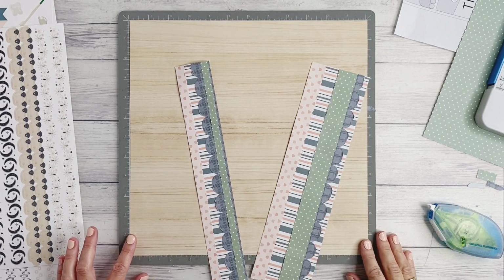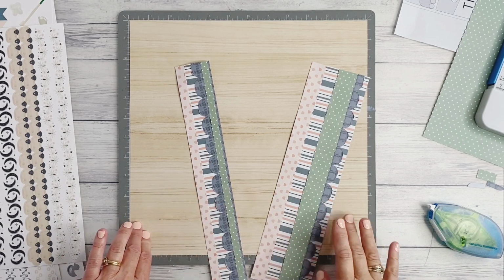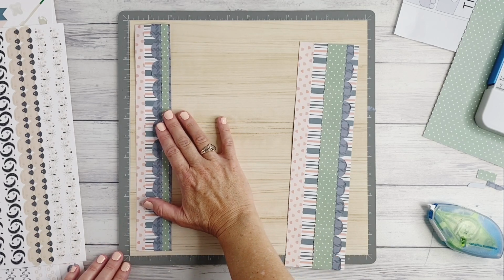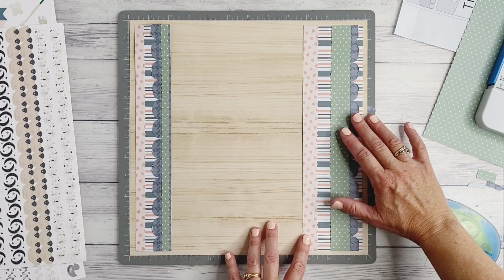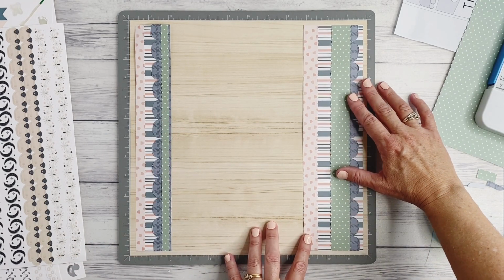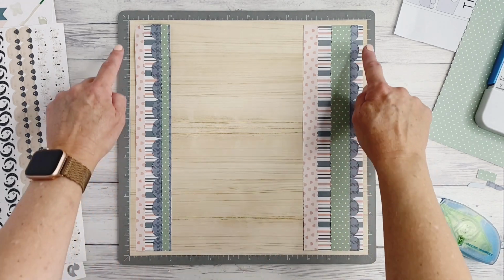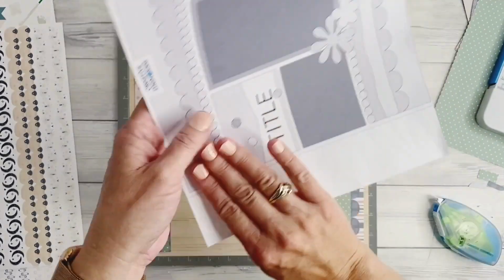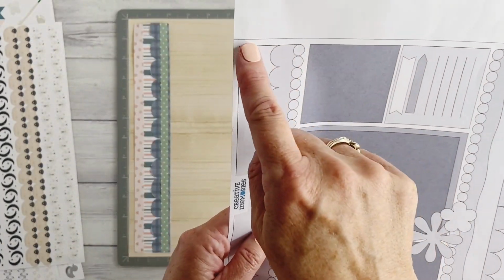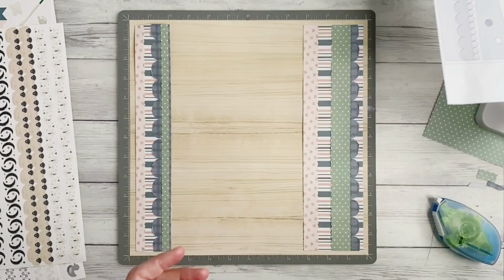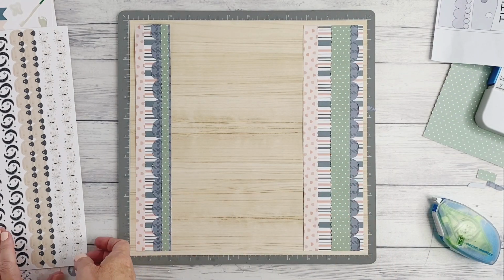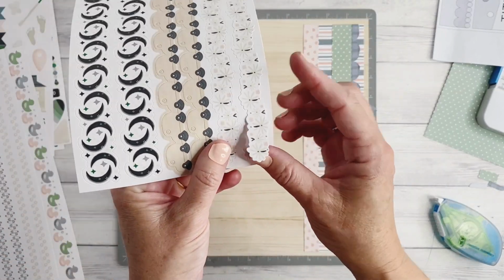Okay, so I've brought back in my background paper and my wood grain is running left to right there. And I'm going to align each border 1/4 of an inch from each edge. So you can see we've got a nice evenly spaced edge around those, which is exactly the same as what features here on our sketch. And I'd like to add an extra sticker to this wider border. So I think I'm going to use this lovely floral strip.